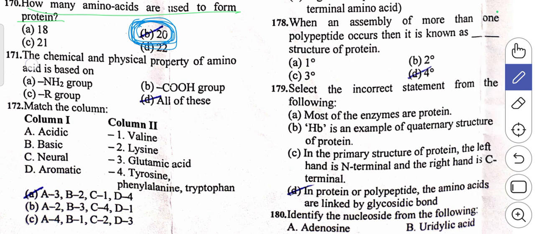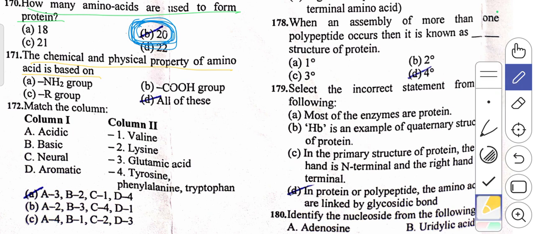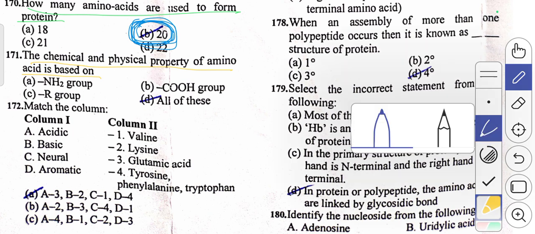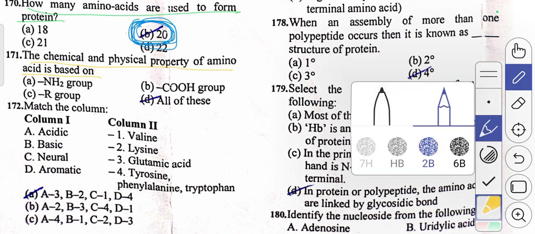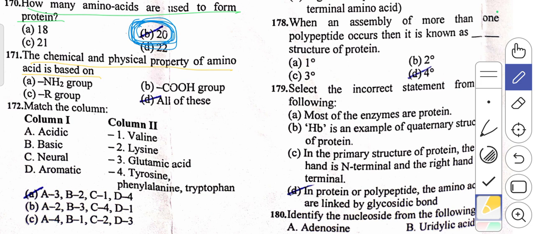So next one, the chemical and physical property of amino acid is based on... This chemical and physical property will be decided by the presence of the amine group, carboxyl group and R group.